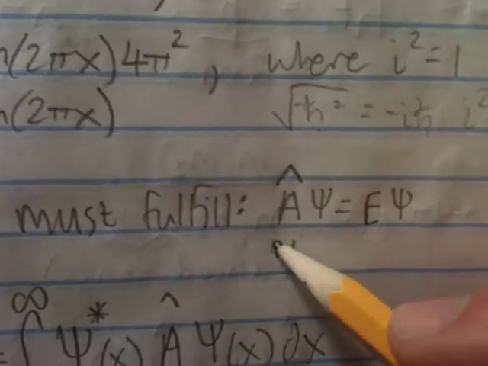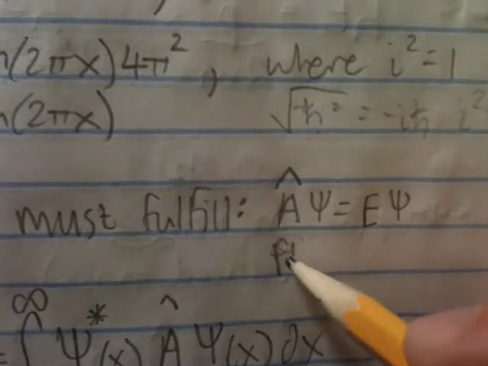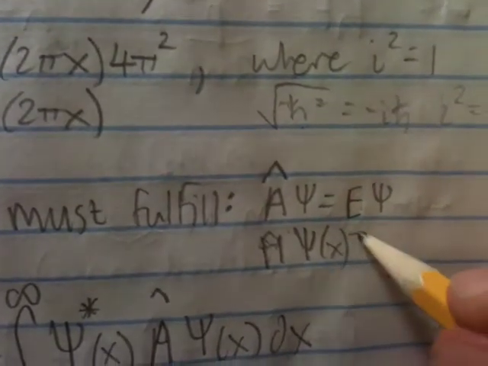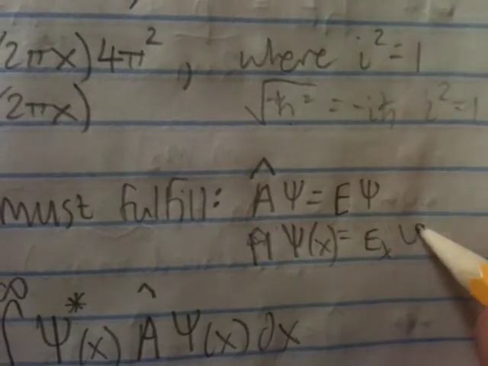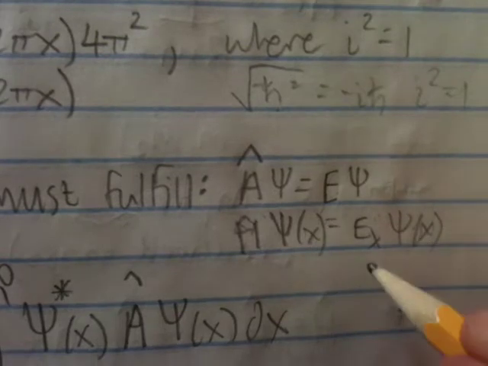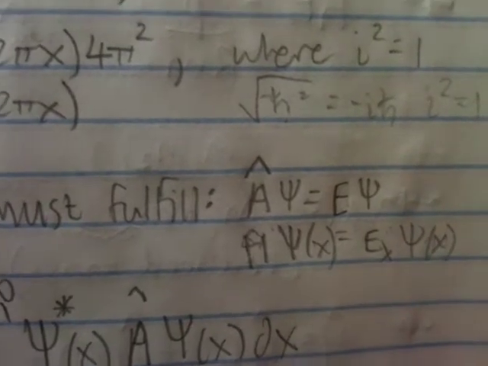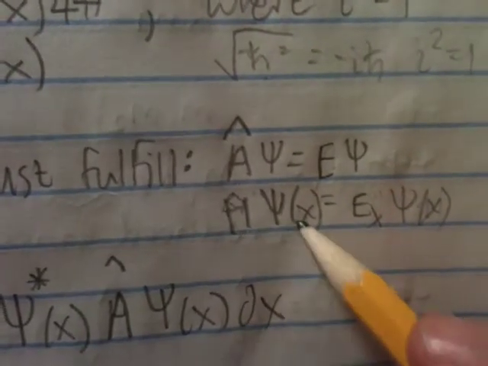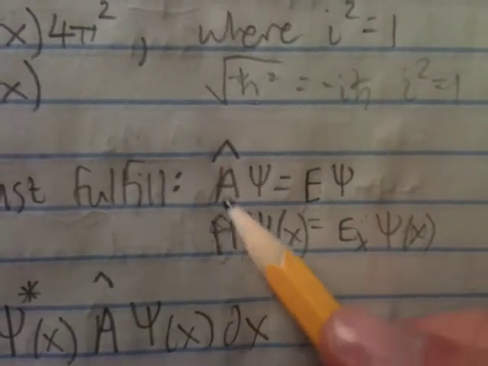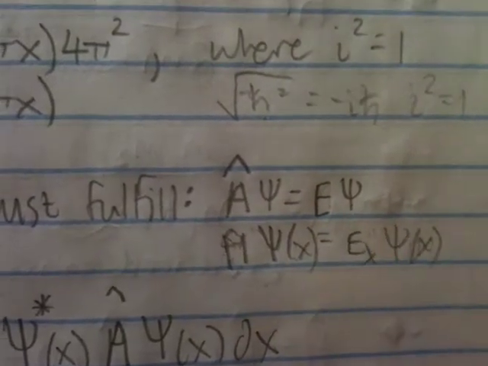If we just rewrote this, h hat operates on psi of x to yield some eigenvalue E times psi of x. This is an operator. It's operating on this guy. And we'll get to the commutator in just a second, but as you can see, these two do the same thing.